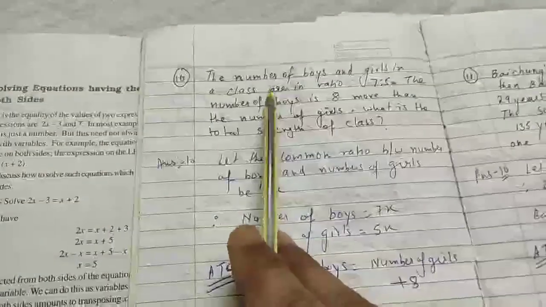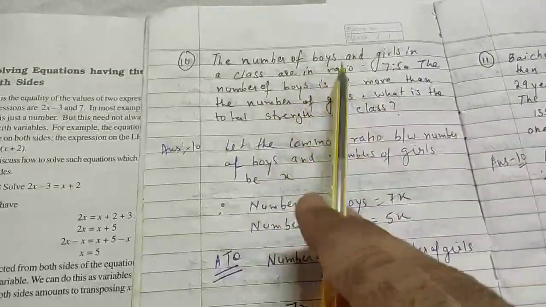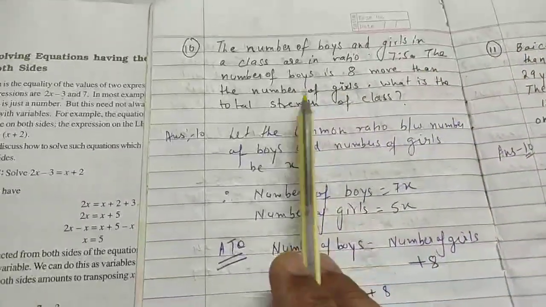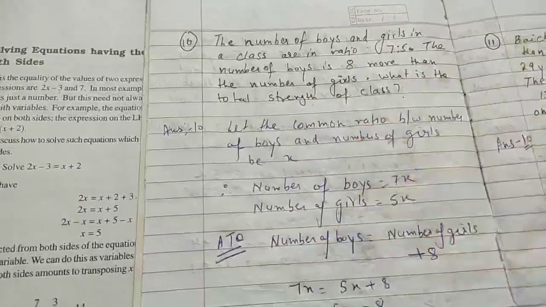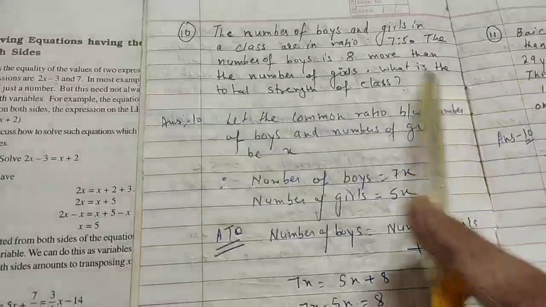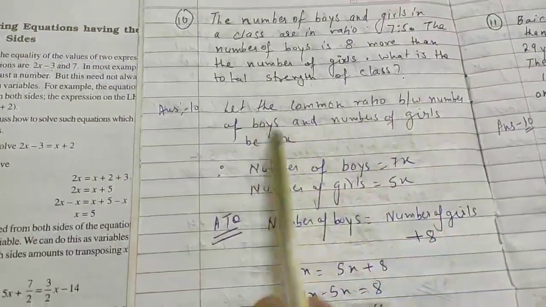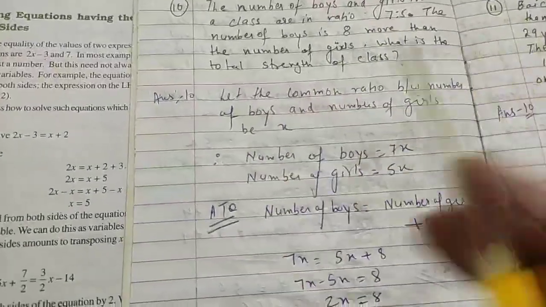So the first way which I am telling is: the number of boys and girls in a class are in the ratio of 7:5, and the number of boys is 8 more than the number of girls. So what is the total strength? First of all, we'll let the common ratio between the boys and girls be x, like in the previous question.